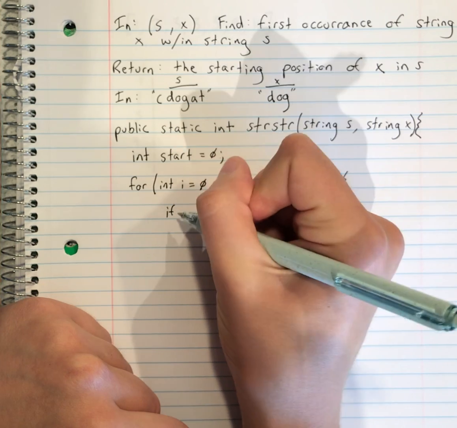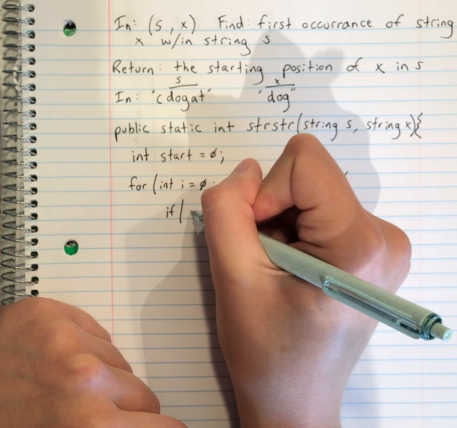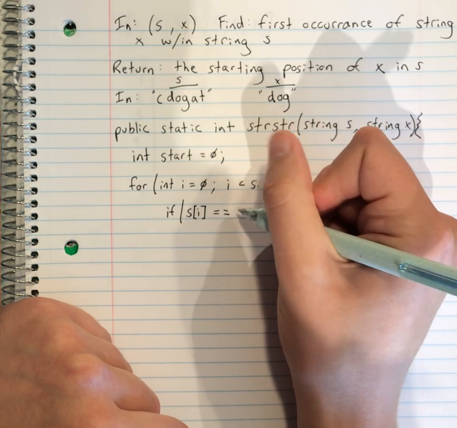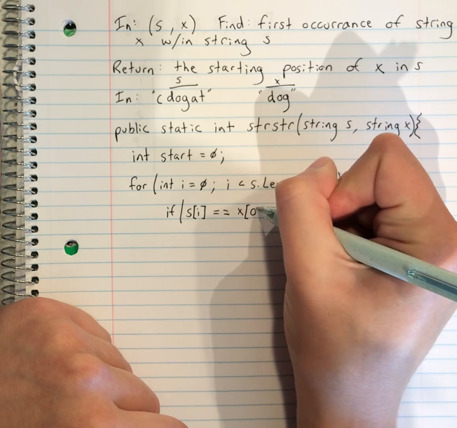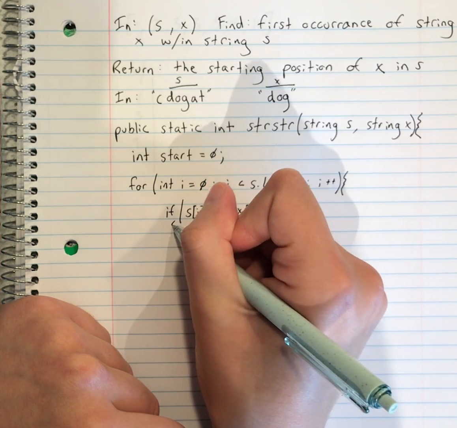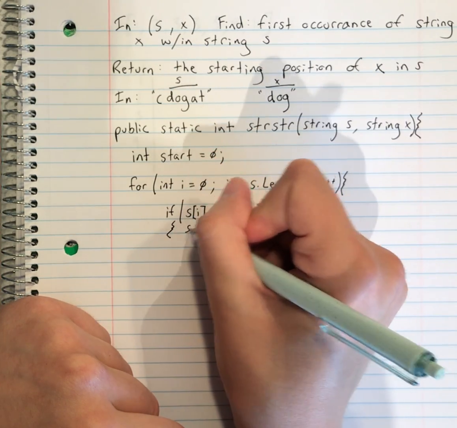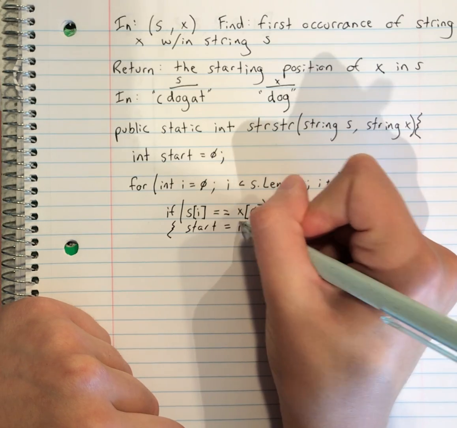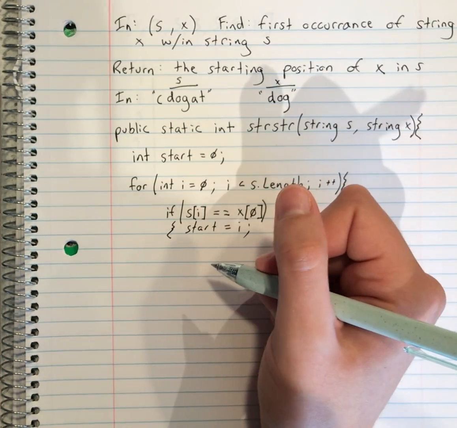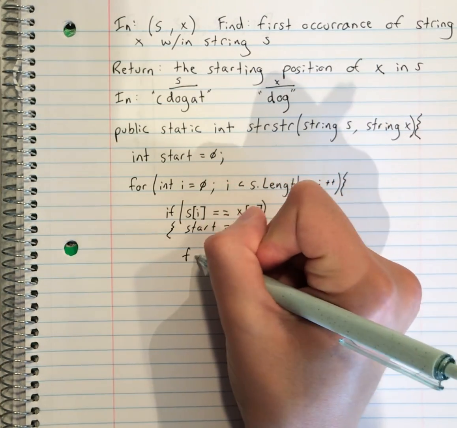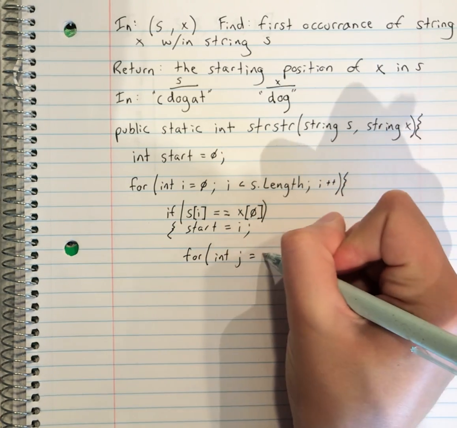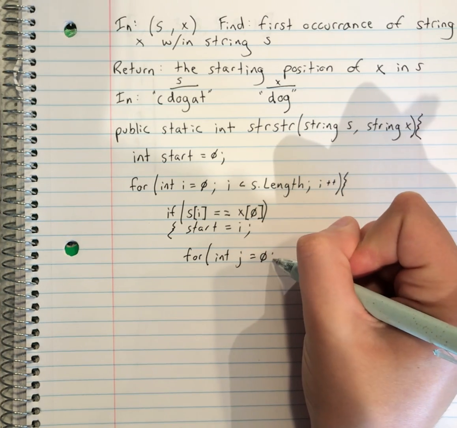Okay, so if the ith element of s is equivalent to the 0th element, or the first element in x, then start is assigned i, and I'll use an inner for loop to go through x.